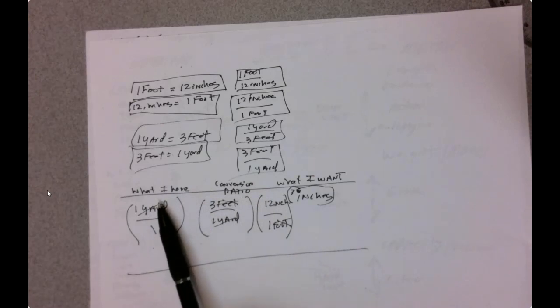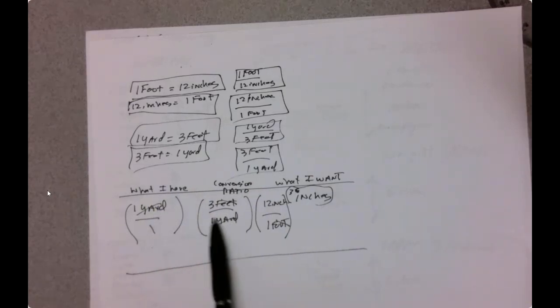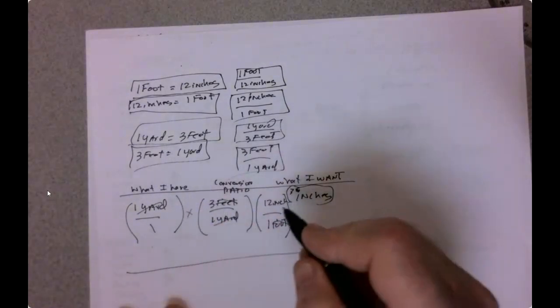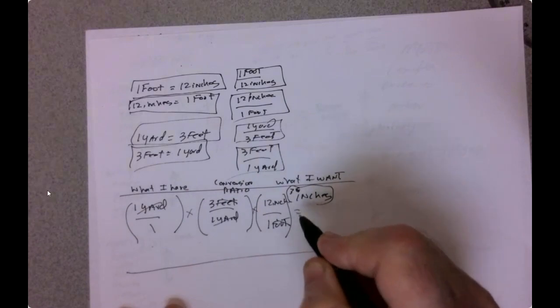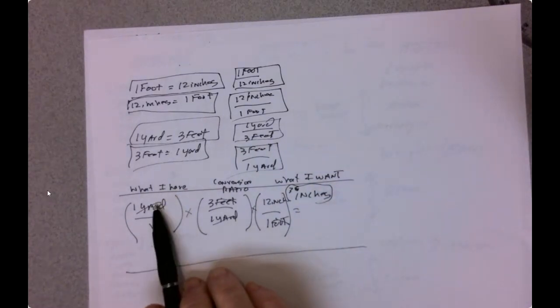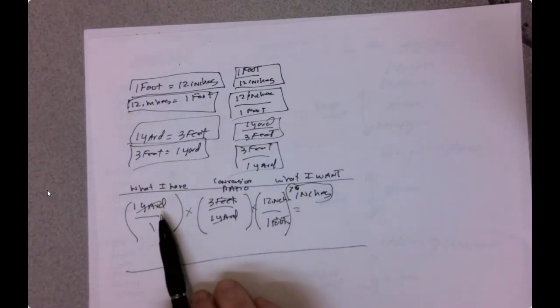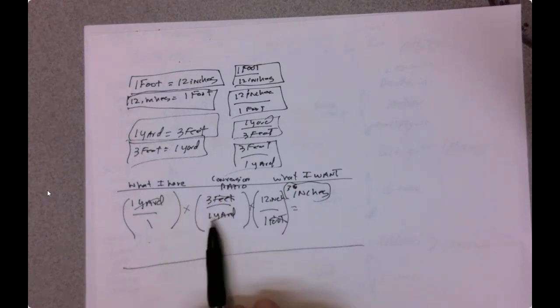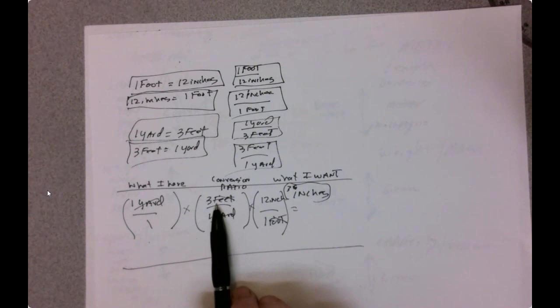You use the idea of canceling out common factors, so that I do this multiplication. This is multiply here and multiply here. You start out with, here's what I have, yards, here's what I want, inches. 1 yard times this conversion factor, 3 feet to the yard, yards cancel, I'm left with feet.